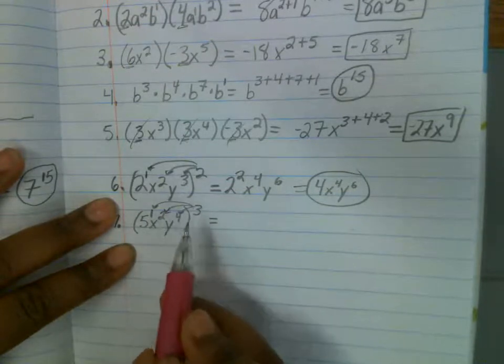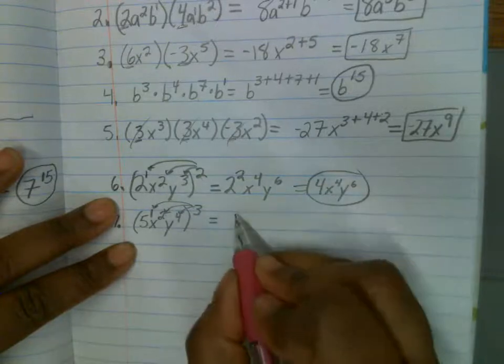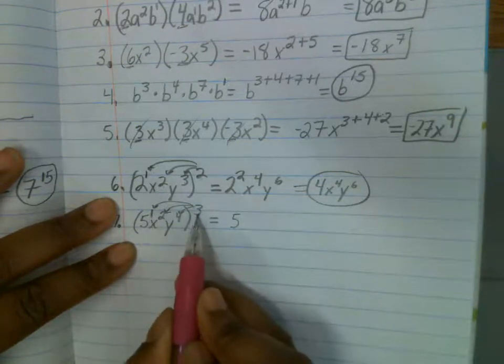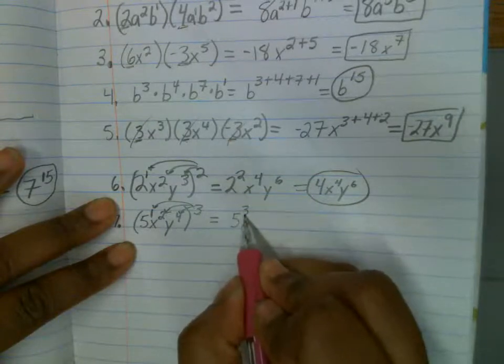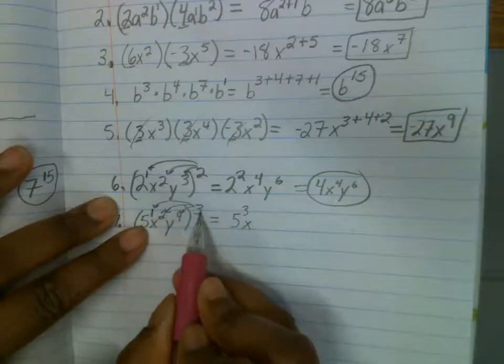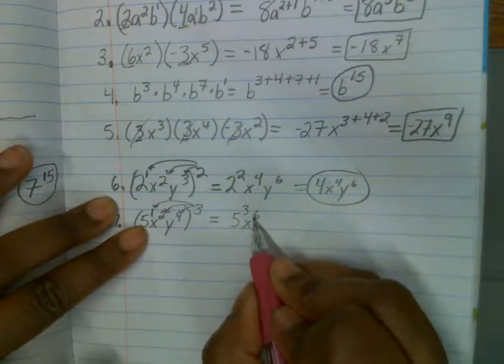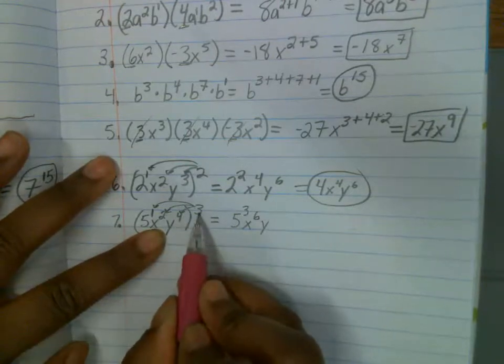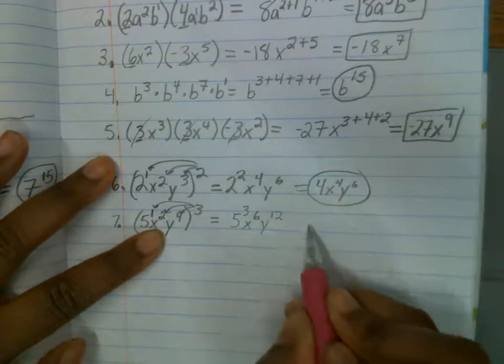This is a power raised to another power. So now you have 5, this exponent 1 times 3 is 3. Then you have x, the exponent 2 times 3 is 6. Then you have y, the exponent 4 times 3 is 12.